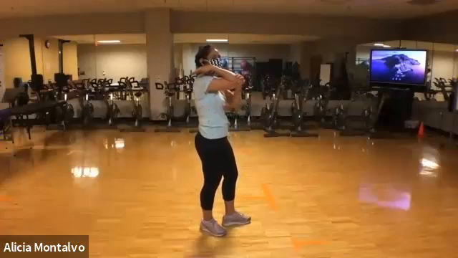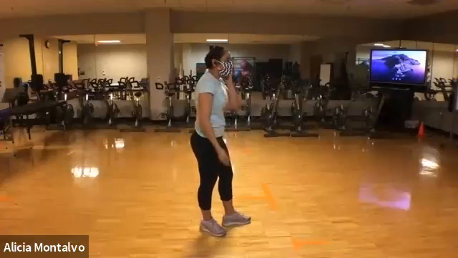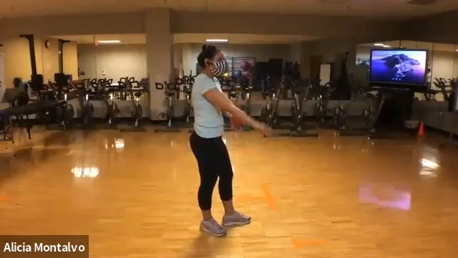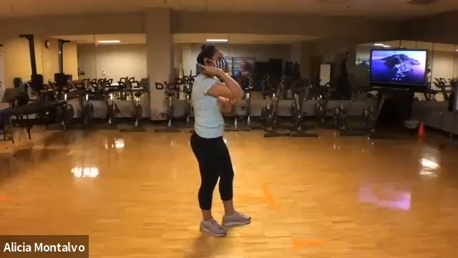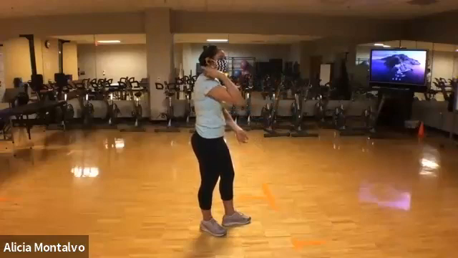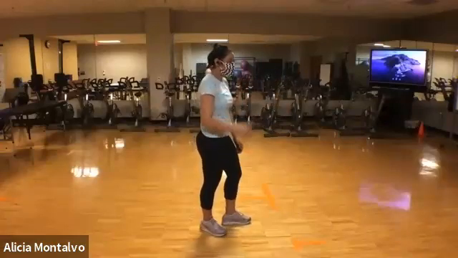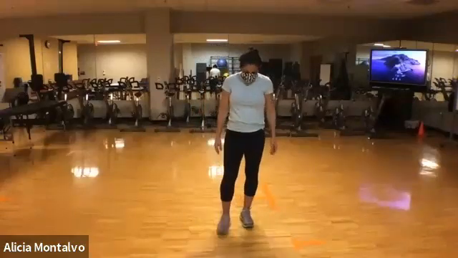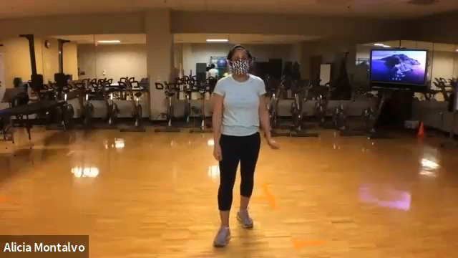My antagonists are on stretch. So if I do elbow flexion, my elbow flexors are my agonist. The antagonist for elbow flexion is the elbow extensors. When I put my elbow into flexion, I am stretching my elbow extensors. So that is a very generic way to go about this.